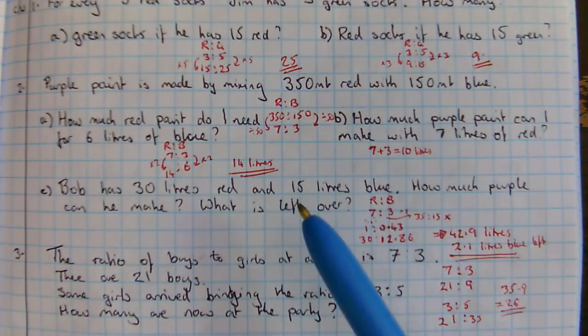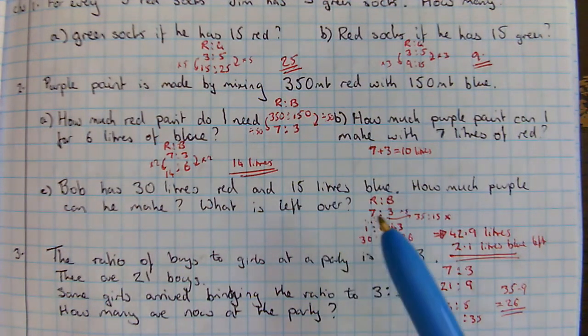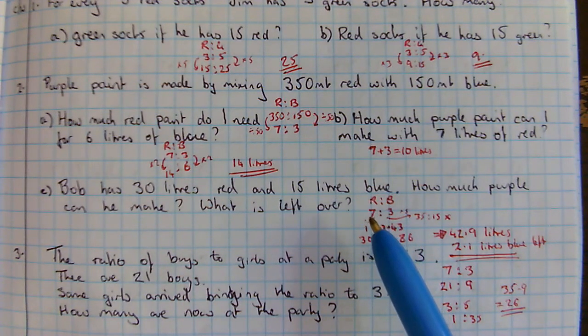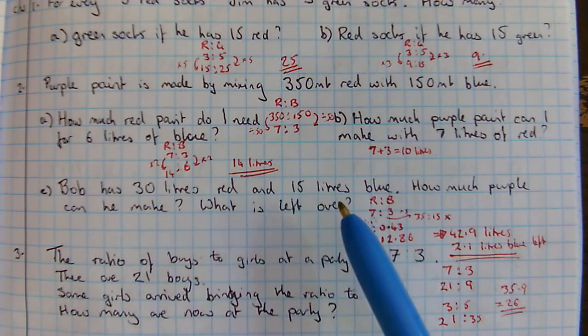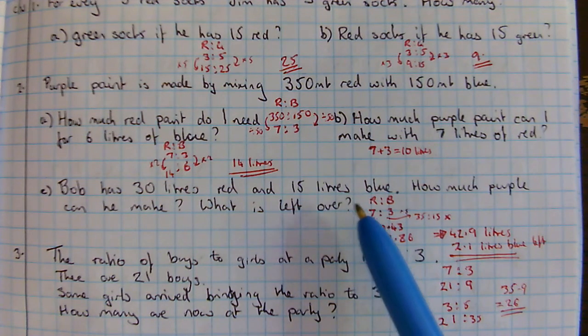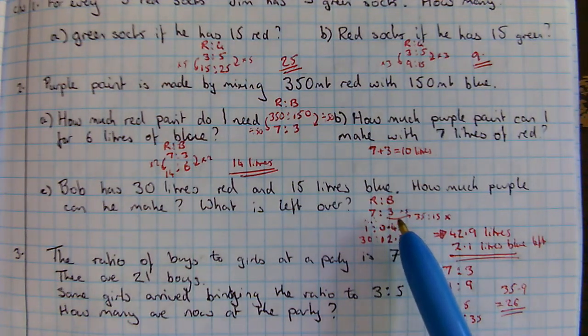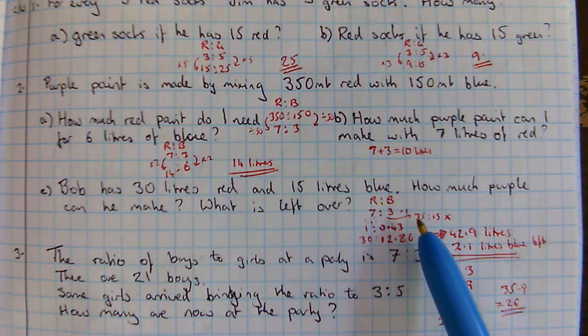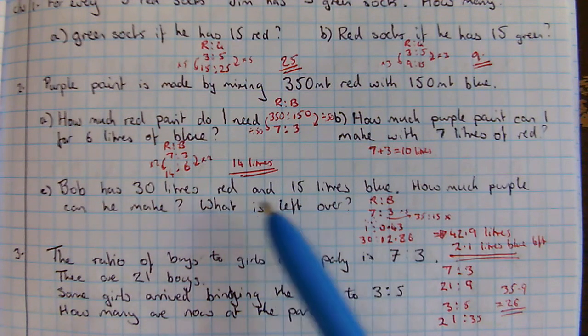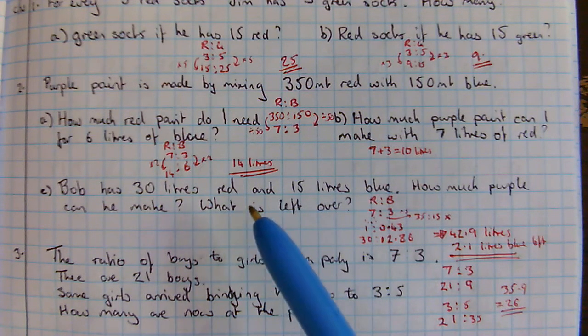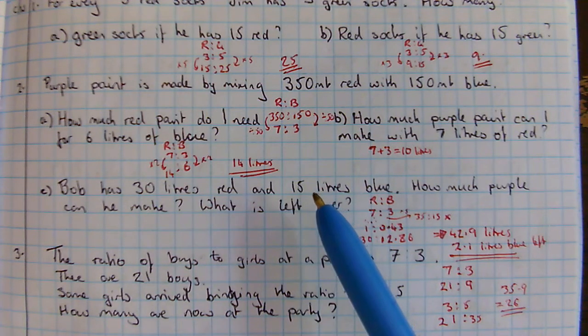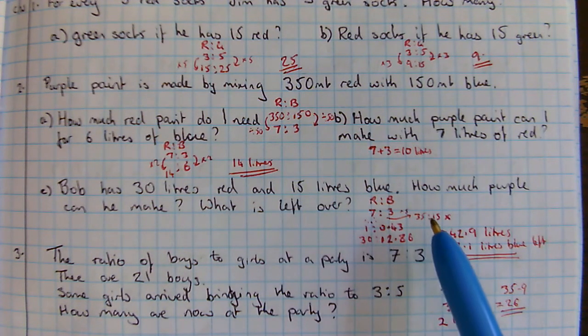Part C is a difficult question. So I've got my ratio of 7 to 3. First thing I need to do is work out, am I limited by the amount of red paint I've got, or by the amount of blue paint I've got? Well, if I looked at how much blue paint I had, I've got 15 litres, so I'd be multiplying the ratio by 5. That would give me a ratio of 35 to 15. Well, I don't have 35 litres of red, so my shortage is going to be I don't have enough red paint to use all the blue paint. So it's the red paint which is going to cause me my shortage.